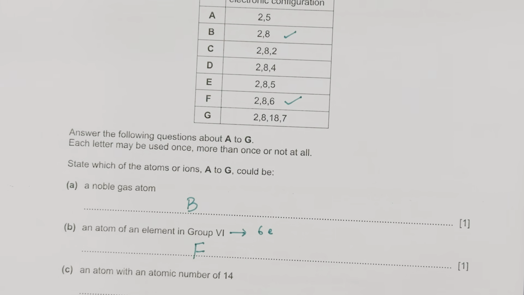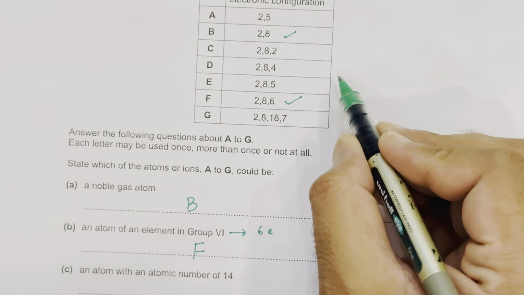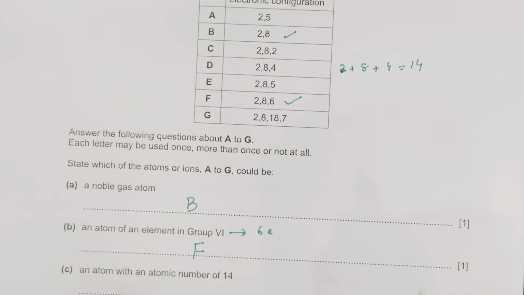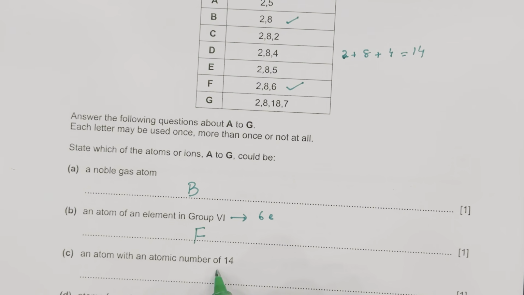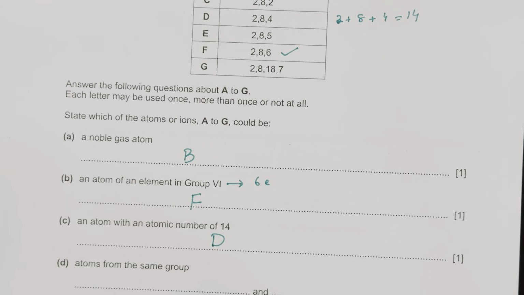Moving to C. An atom with an atomic number of 14. We're going to see which is showing the 14 atomic number. We can say 2 plus 8 plus 4 is equal to 14. So our answer would be D. Now atoms from the same group.